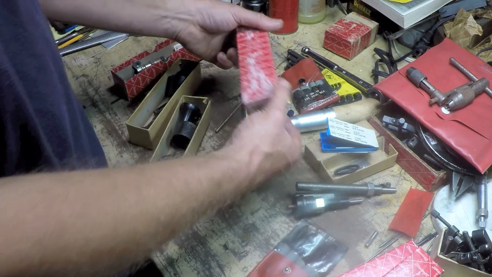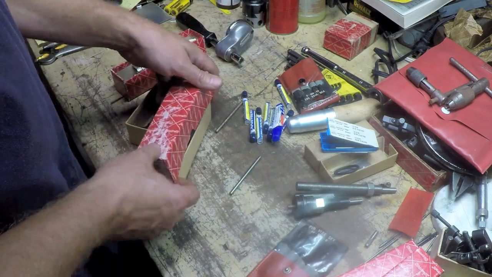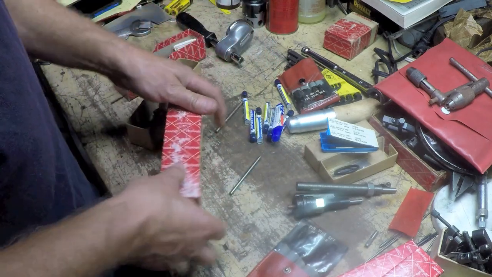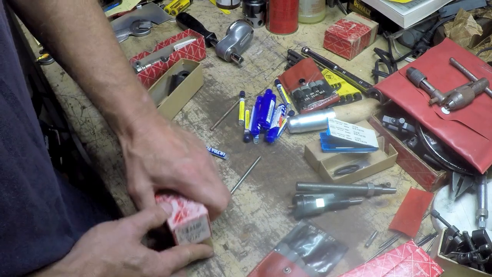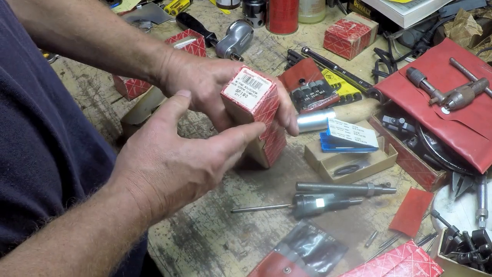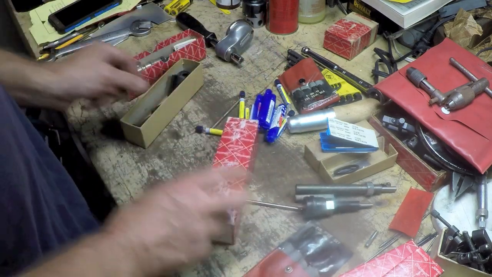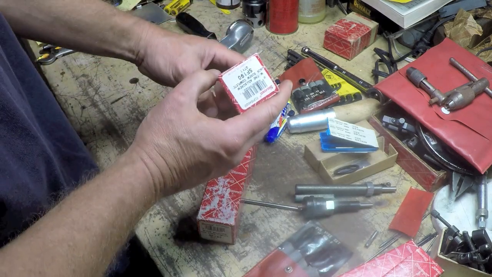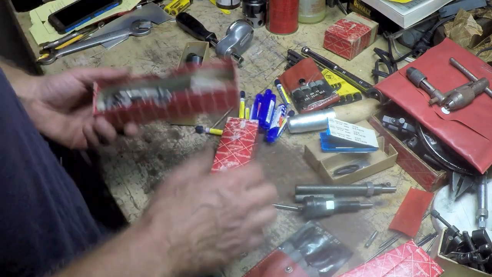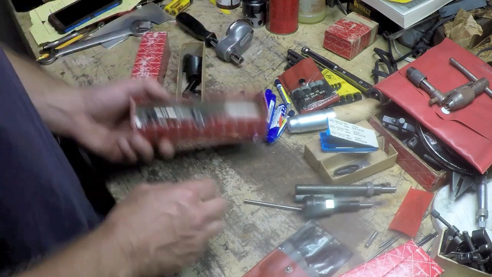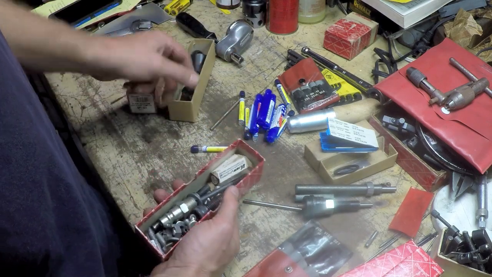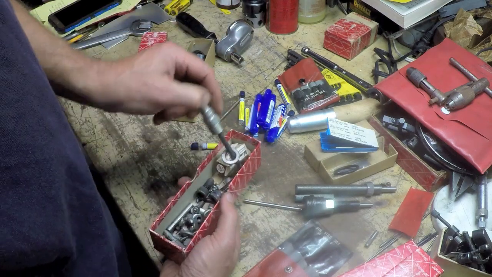So dump this so we can get the lid for this. SF190. And yeah, SF190, same thing. So here's the lid for this other set, even though that's missing 1 piece here.